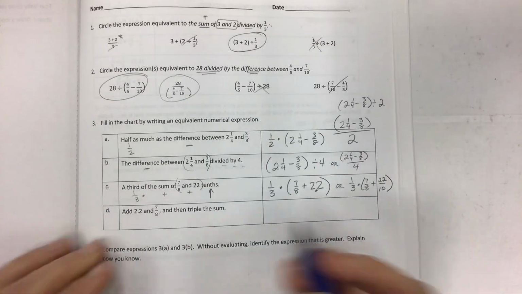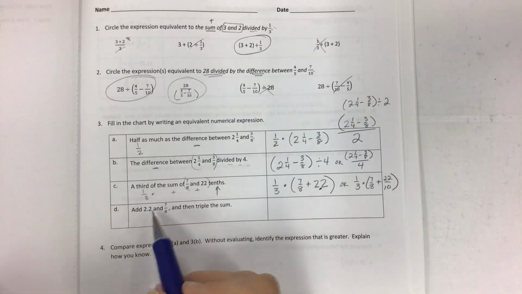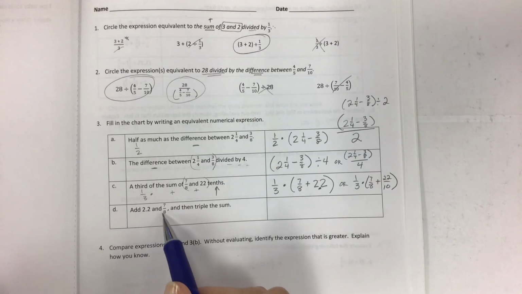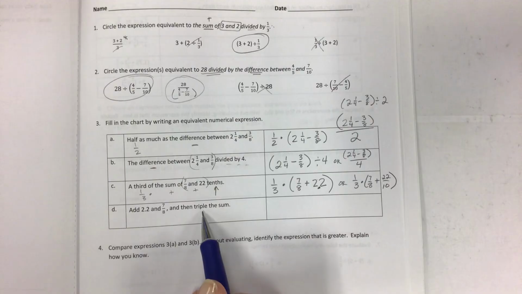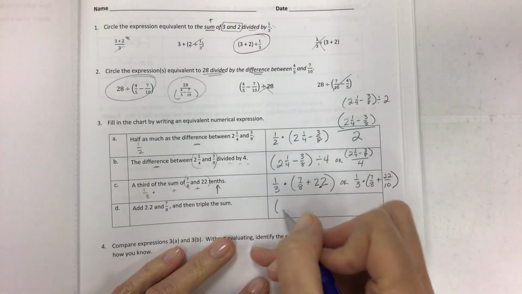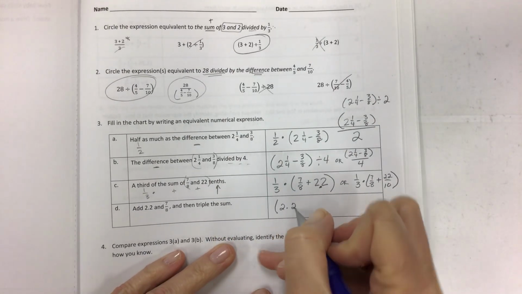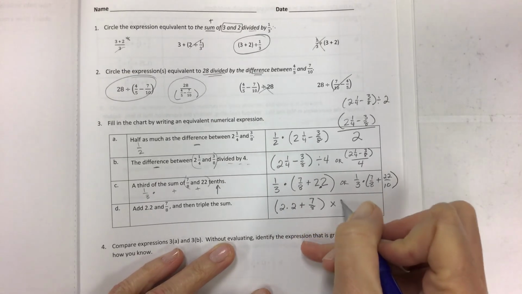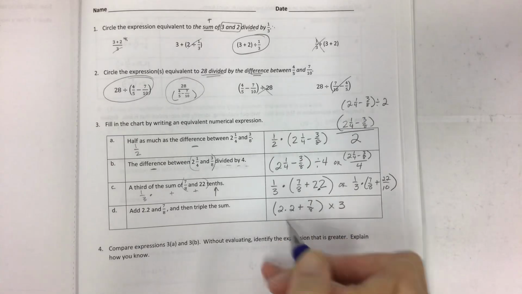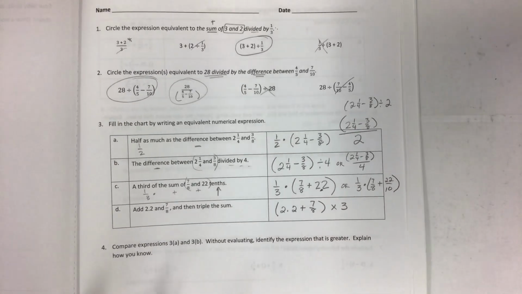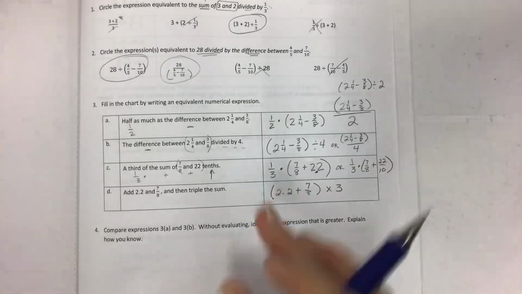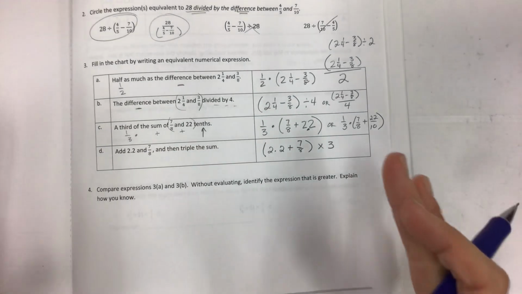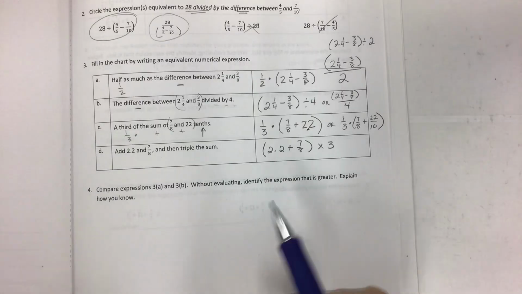It really is up to you, whatever you're comfortable with. Oh, look, 22/10 again. Add 22/10 or 2 2/10 and 7/8, and then triple the sum. So when you add, you're going to do the addition first, and then you're going to triple that sum. So these are ways you can write and get those set up to solve. You don't have to solve them here. This is just getting it ready.